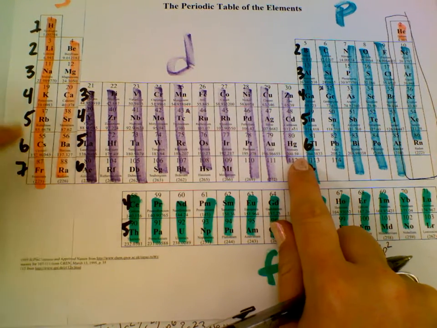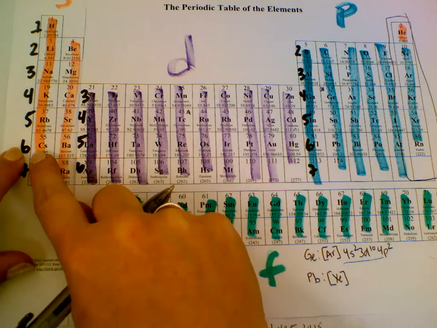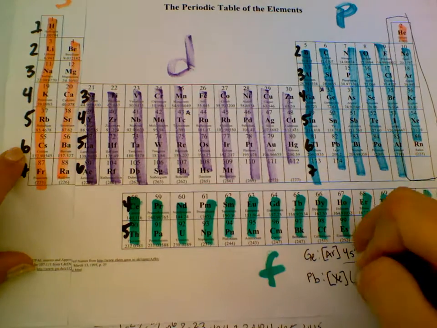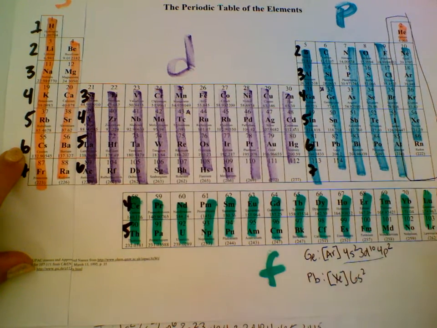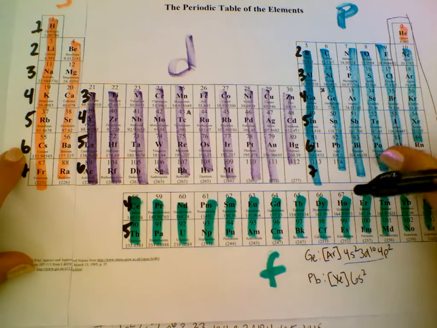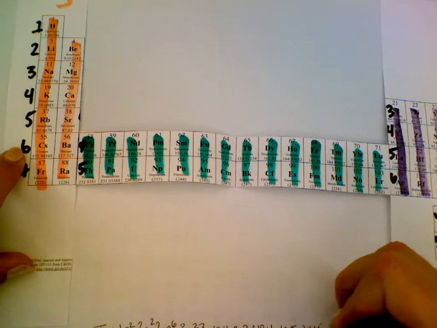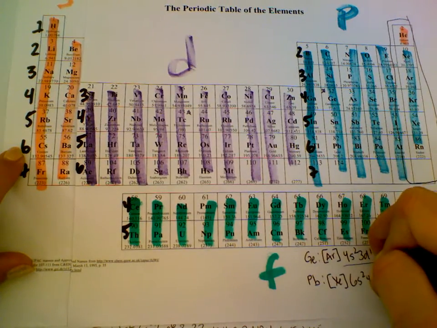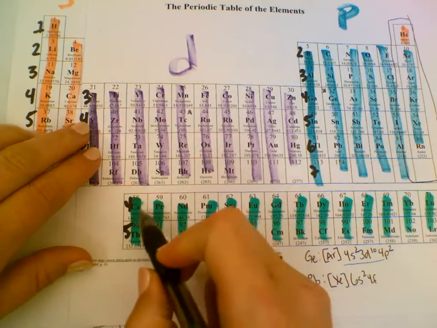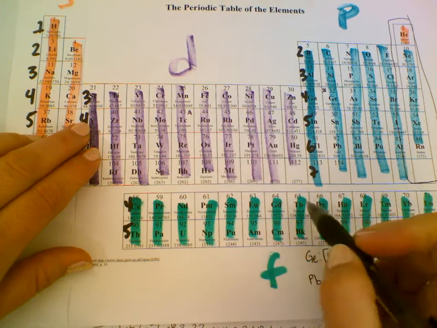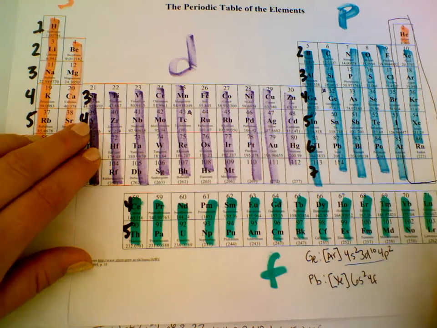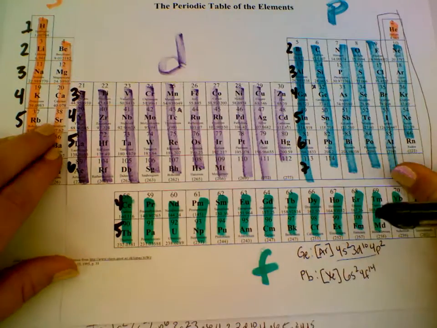Then I'm going to start the electron configuration with the row I'm on, which is 6s2. Now remember, the F block fits in after here. So after I do 6s, I'm going to go ahead and do 4f. And then I'm going to count across on the 4F, 1, 2, 3, 4, 5, 6, 7, 8, 9, 10, 11, 12, 13, 14. So I write 4f14.